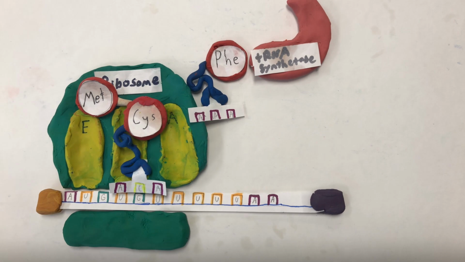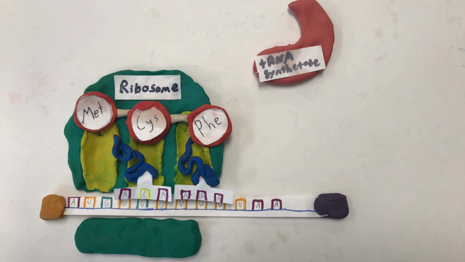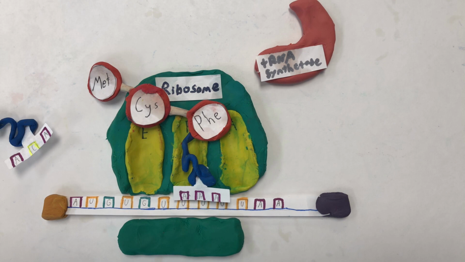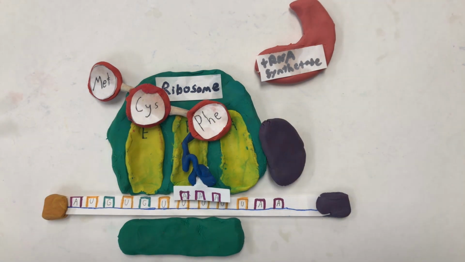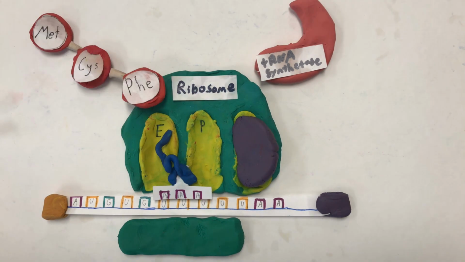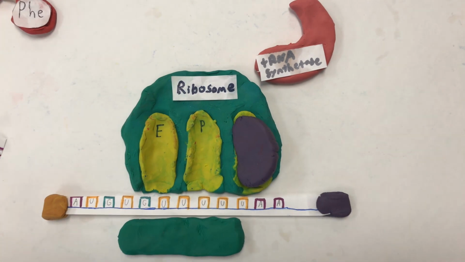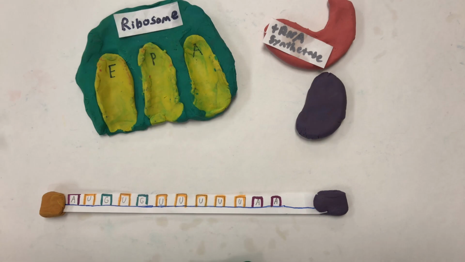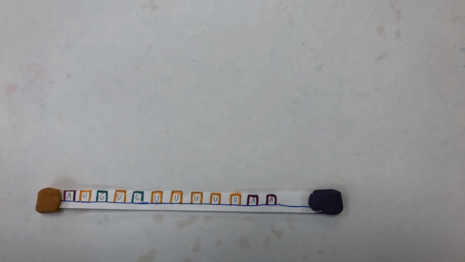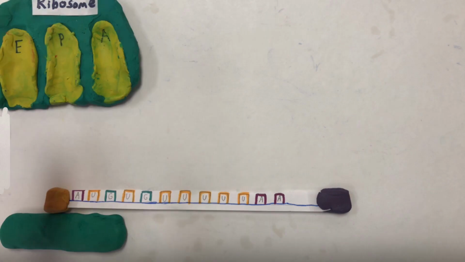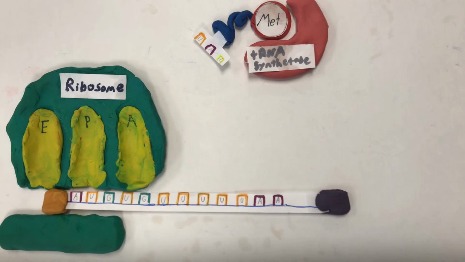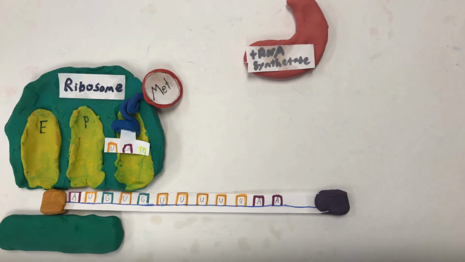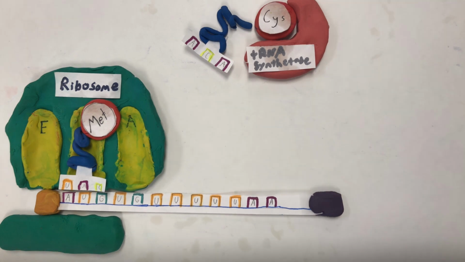tRNA enters the subunit through the A site. When another tRNA is added, the first tRNA moves over to the P site, where its amino acid is added to that of the tRNA on the A site. Once a third tRNA molecule enters, the first tRNA exits through the E site, and the process continues until the ribosome reaches a stop codon, in this case, UUG. This begins termination, where the amino acid chain is released by a release factor, and the ribosome disassociates from the mRNA chain.